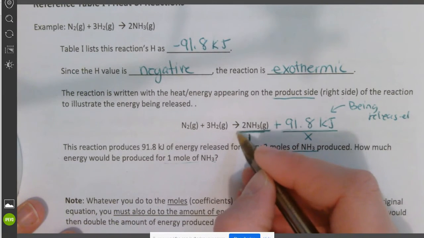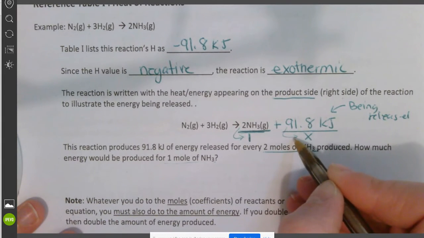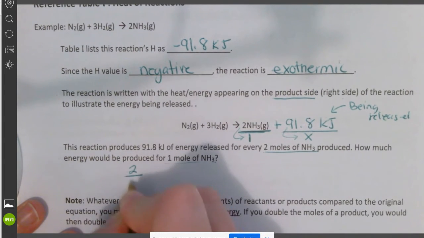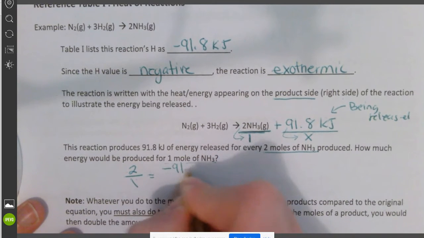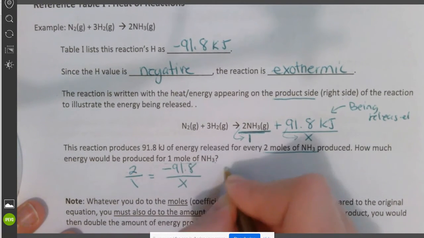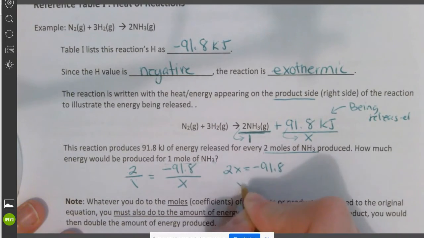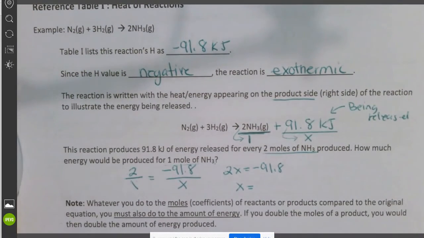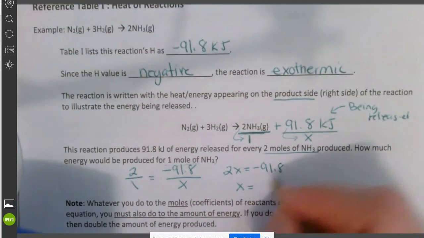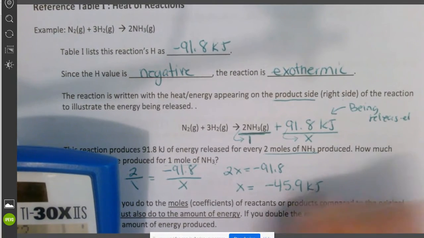So you can look at this as I'm cutting the mole in half, so I would cut my energy in half. But just so you can see how this works out, I would have 2 over 1 is equal to negative 91.8 over x. So you would have 2x is equal to negative 91.8 kilojoules. So if I divide that by 2, you would get negative 45.9 kilojoules.